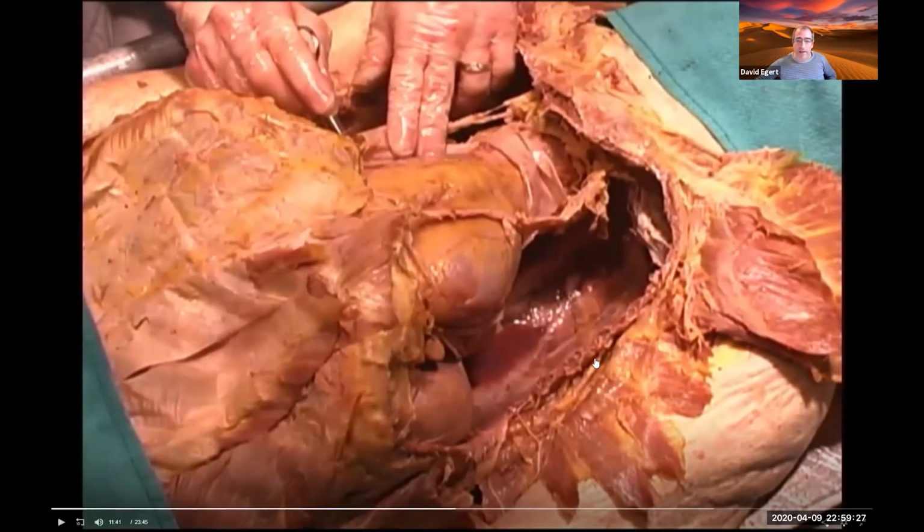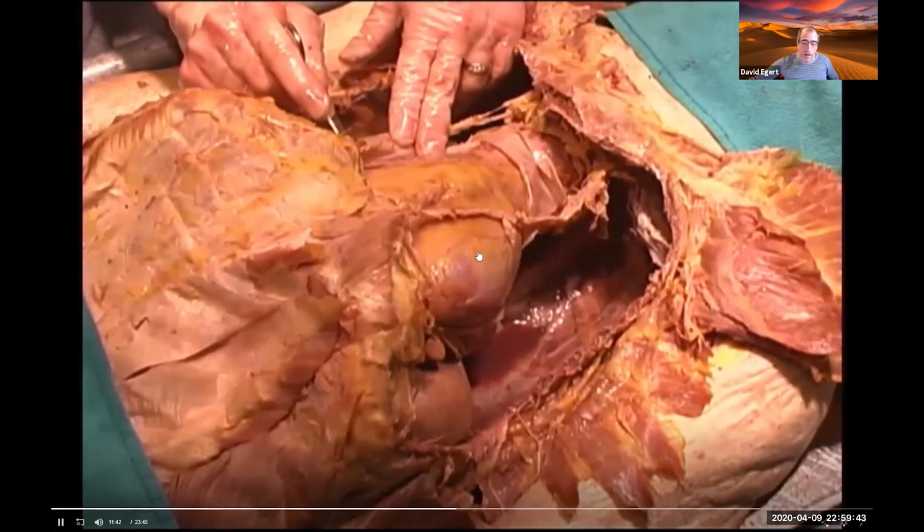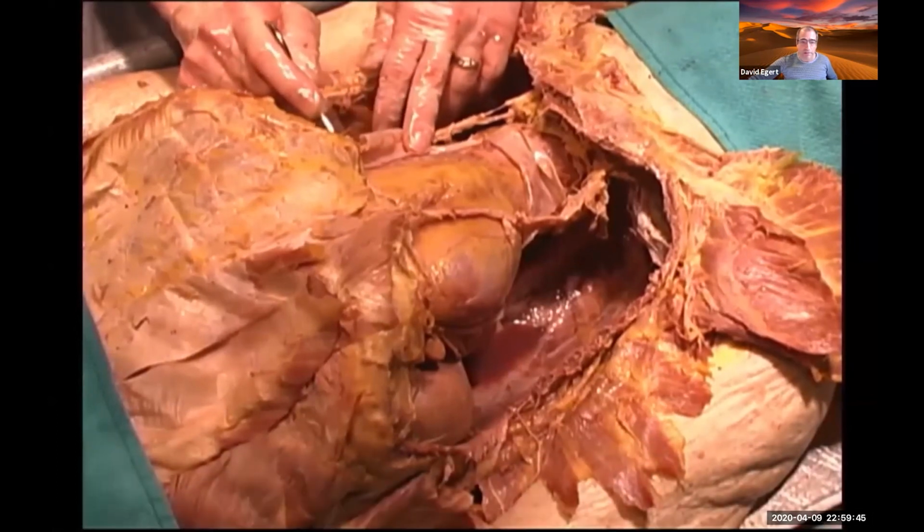And again, that pericardial sac is both the parietal layer of the serous membrane, as well as some reinforcing connective tissue to make that fibrous pericardium, which is why it's more like a strong bag. And you are now looking at the visceral pericardium surrounding the heart.